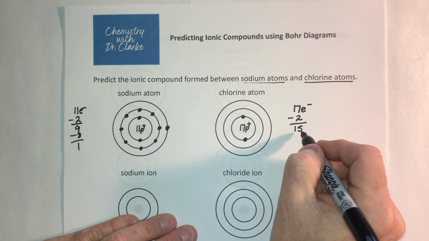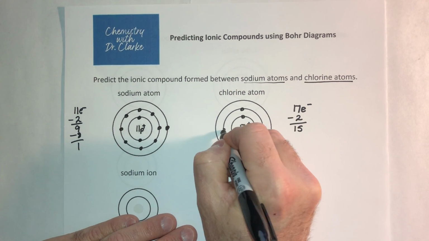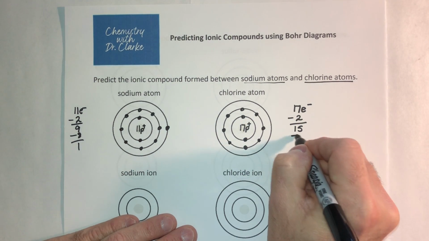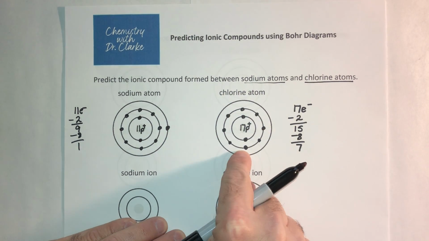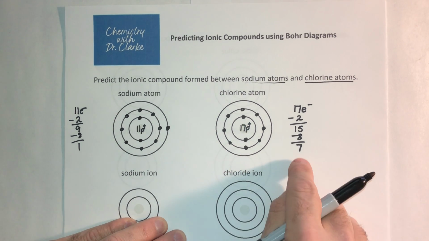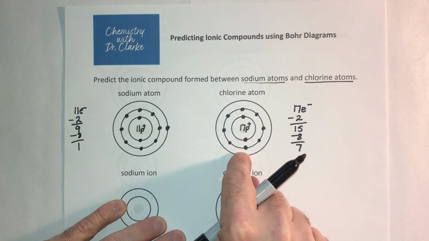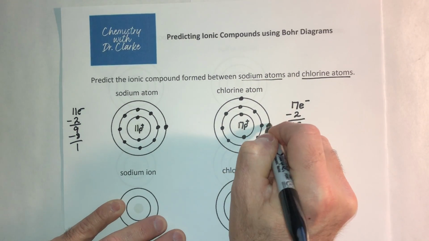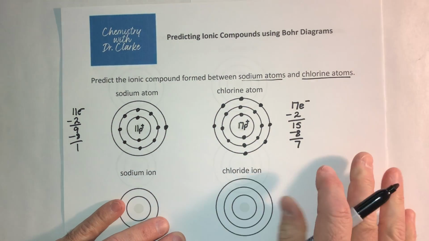I've got way more than 8, so let's put 8 here: 1, 2, 3, 4, 5, 6, 7, 8. I used up 8 more, so I'm down to 7. This outermost ring can hold 8, but I've only got 7, so there's enough room in this third orbital to hold all 7. Let's put them in: 1, 2, 3, 4, 5, 6, 7.